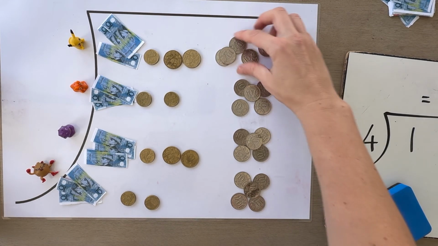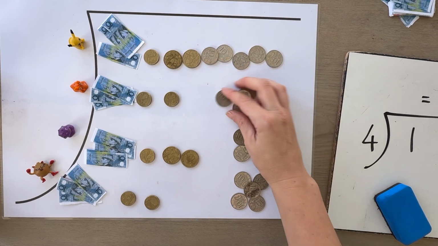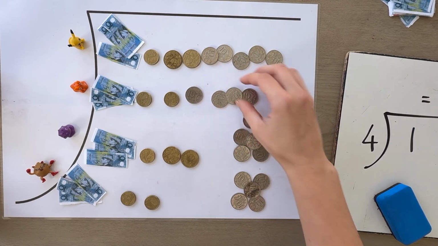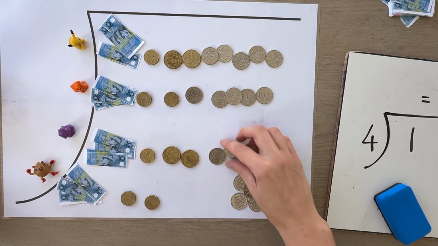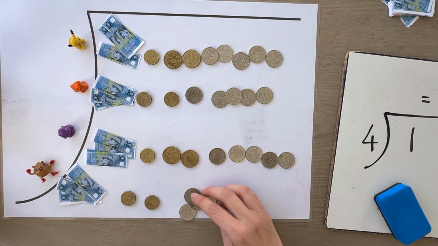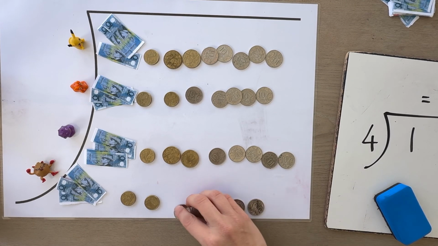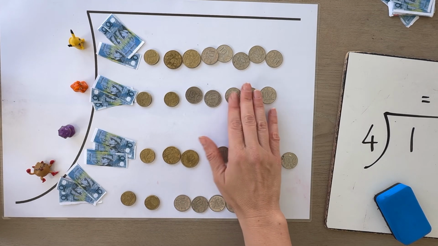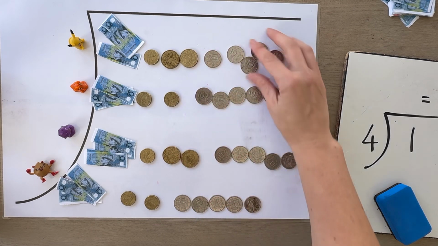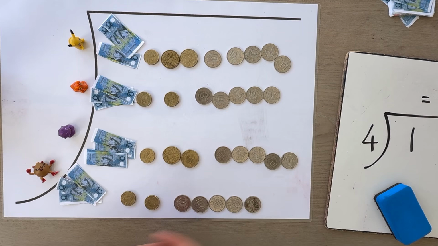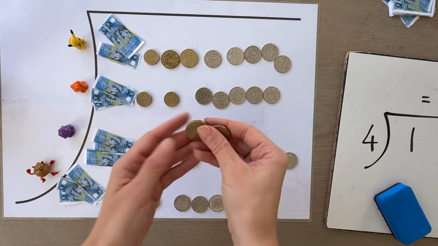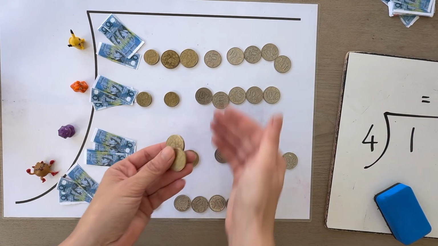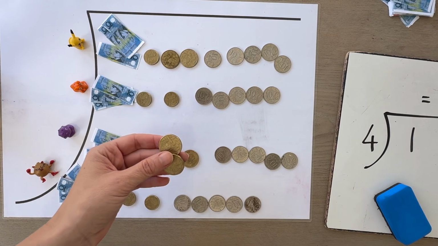So we'll give this one to you, this one to you, this one to you, and this one to you. Now, if you knew it was going to be able to be shared out like that, you could have just grabbed the 50 cents as well. That would have been a quick way to do it, because $2 shared between 4 makes 50 cents for everyone.